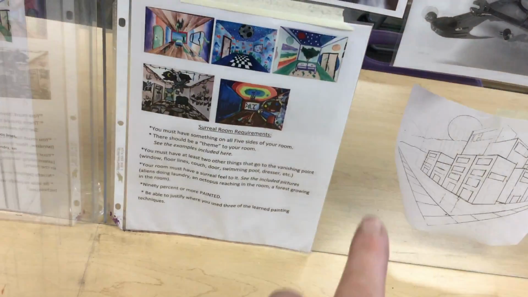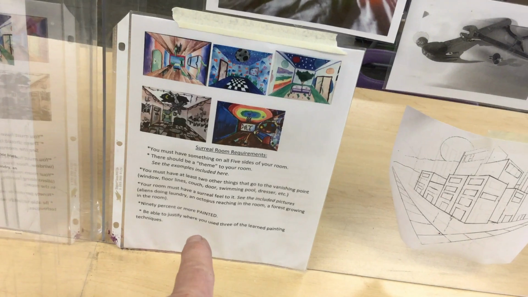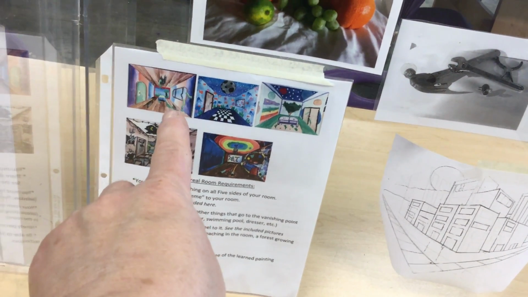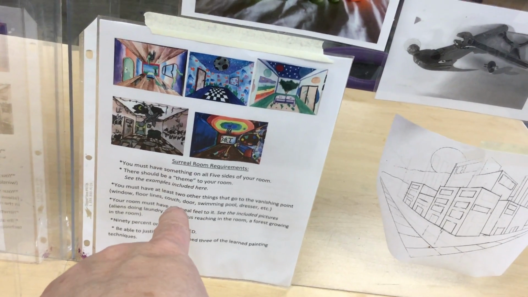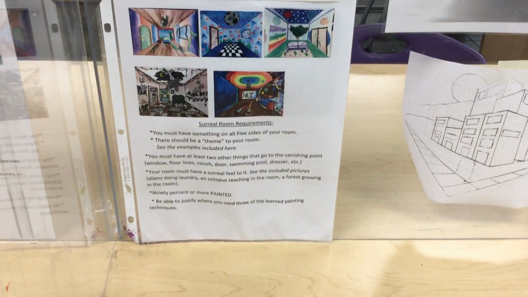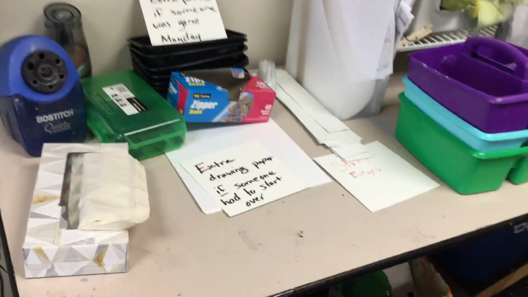And then right here are the requirements for what the 6th graders are doing. They're doing what's called the Surreal Room. They should have all the requirements listed right here, everything that they need. Basically you're just going to control the supplies and the cleanup, and otherwise they get to paint today. This is going to be the 5th grade supply table.